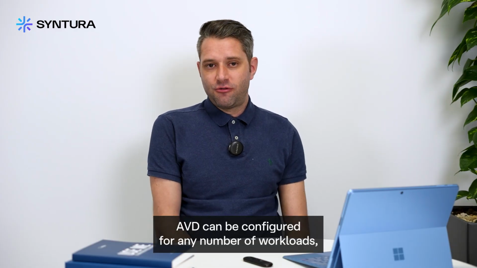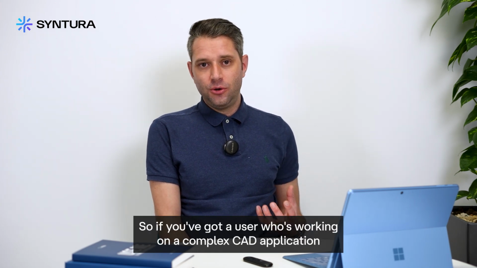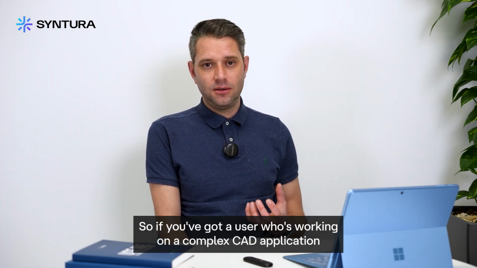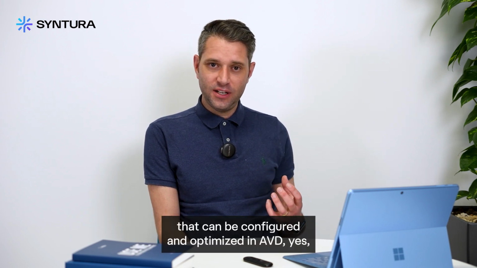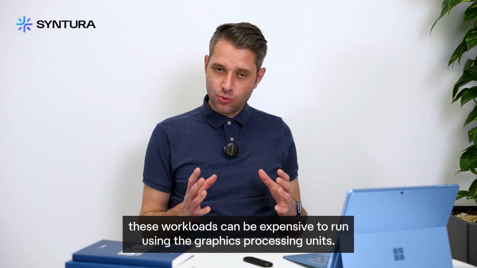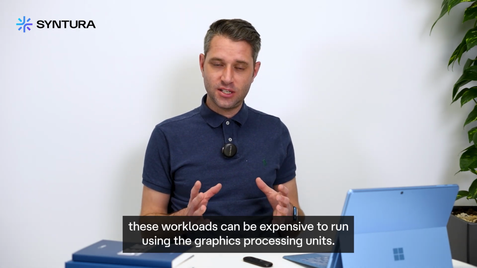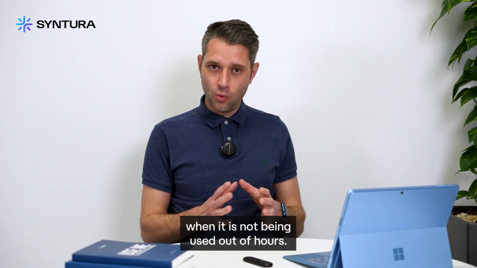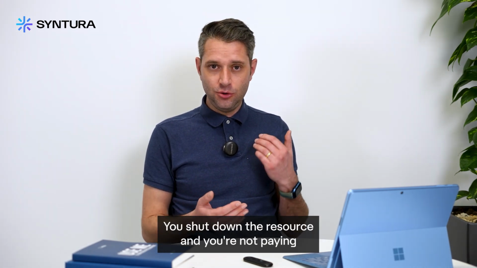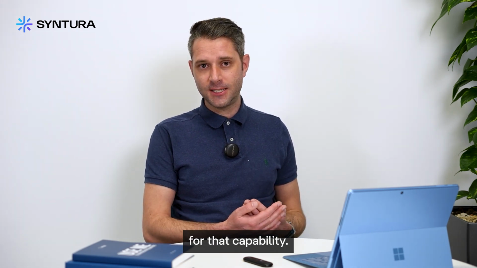AVD can be configured for any number of workloads, even graphics intensive workloads. So if you've got a user who's working on a complex CAD application, that can be configured and optimized in AVD. Yes, these workloads can be expensive to run using the graphics processing units. However, you will only be paying for when it is used. When it is not being used out of hours, you shut down the resource and you're not paying for that capability.